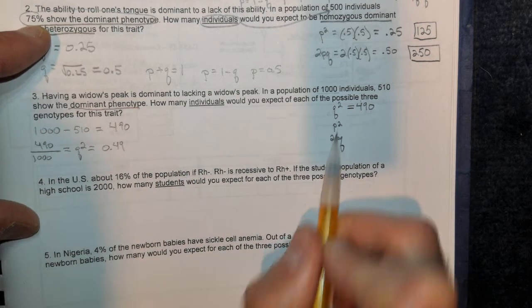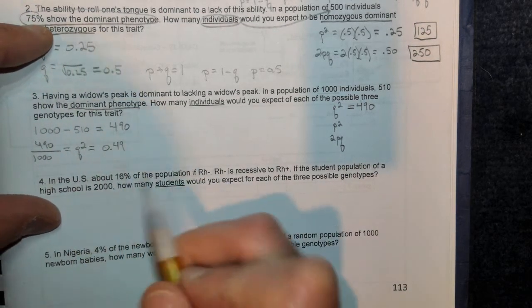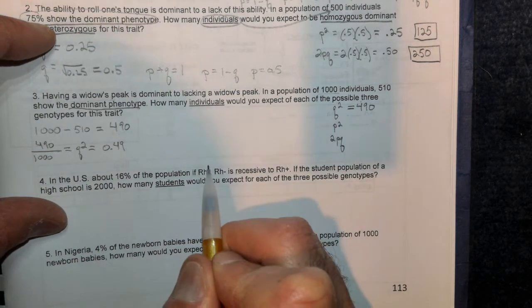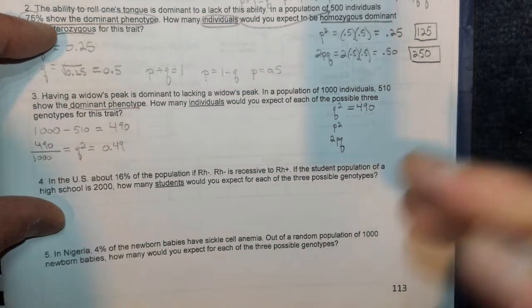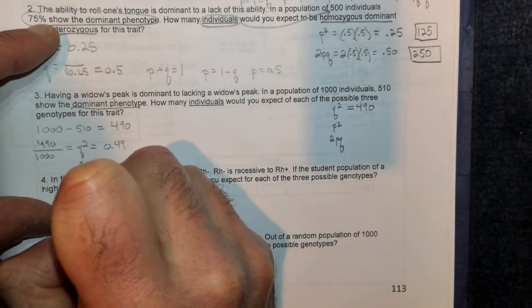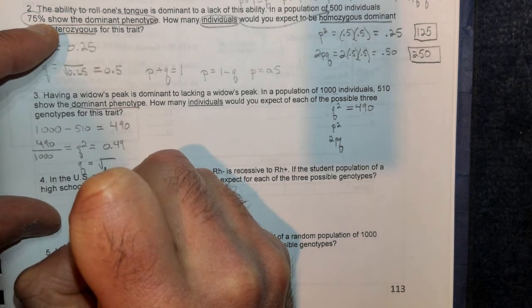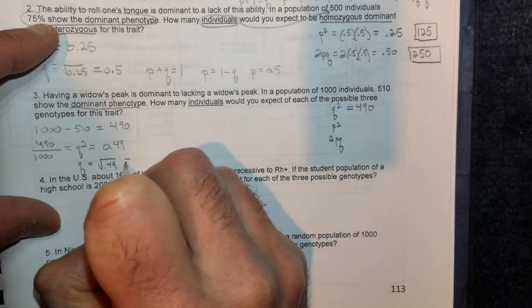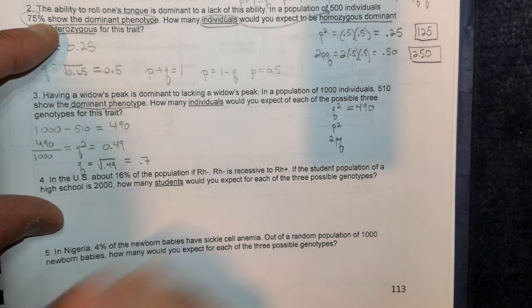To solve for p squared, I now have to solve for q and then p. Remember, we have to do this in order. Well, q is equal to the square root of 0.49, so that's going to be 0.7.